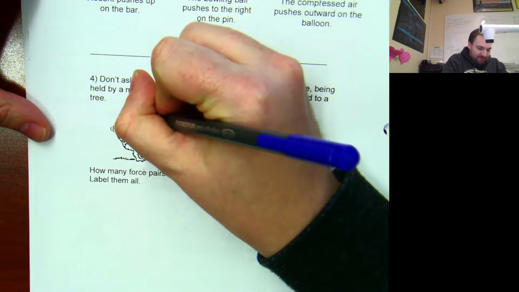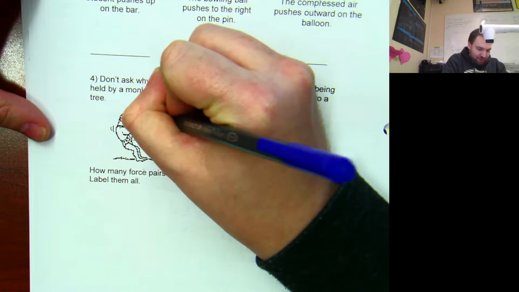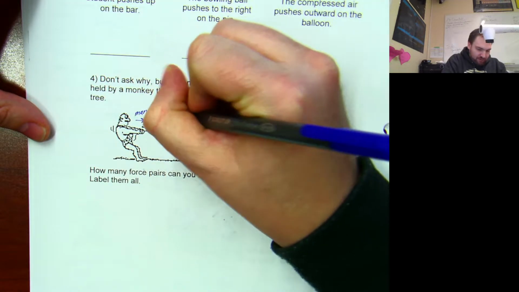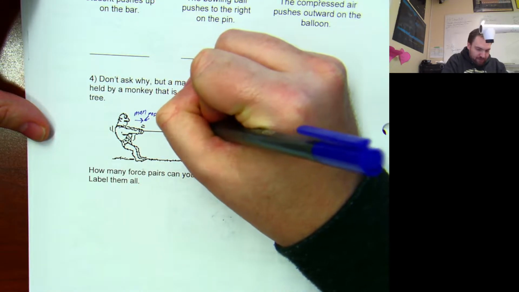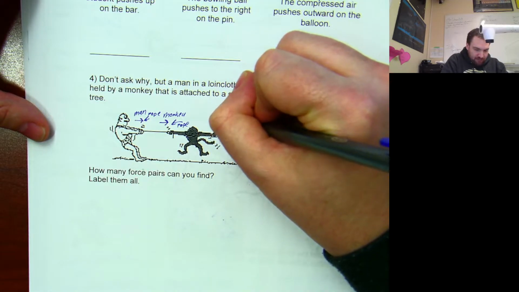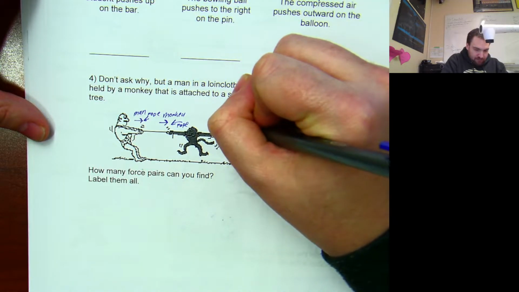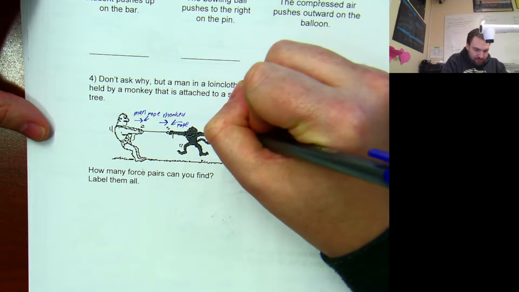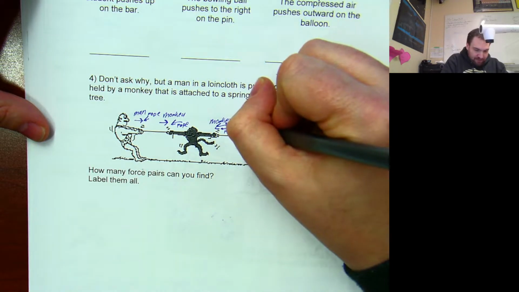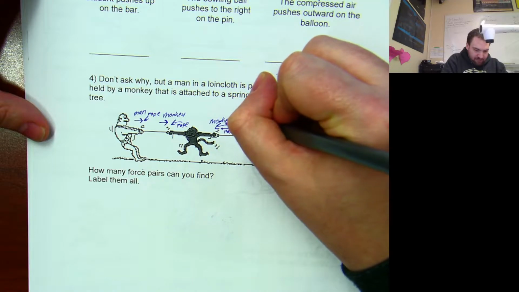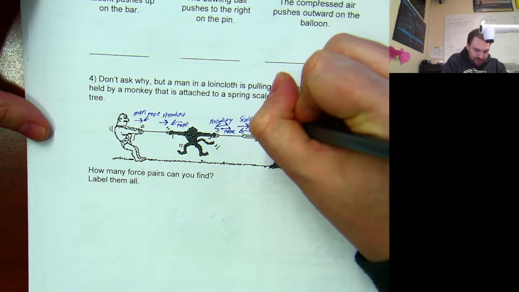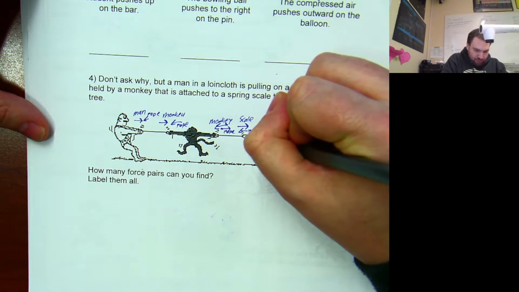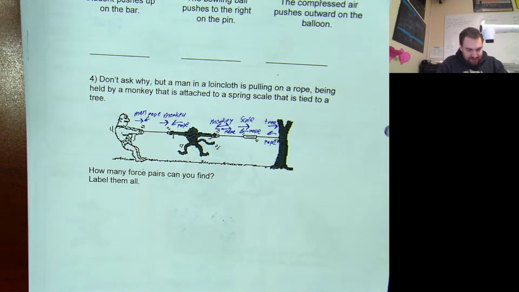Okay, so we got man, rope, monkey, rope, monkey, rope, scale, rope, tree, rope. That's everything, Zaid said. Did he miss any?